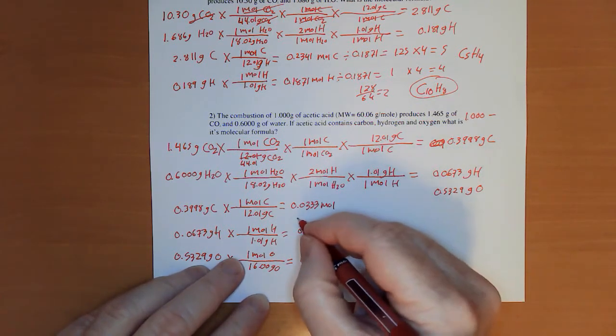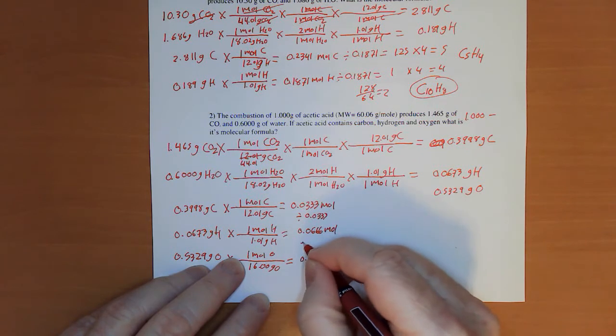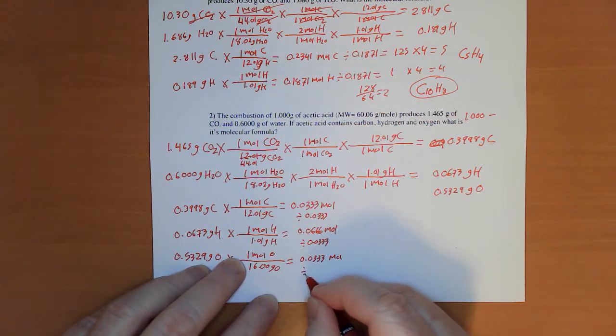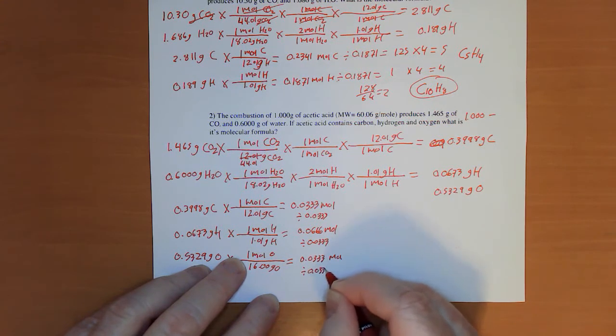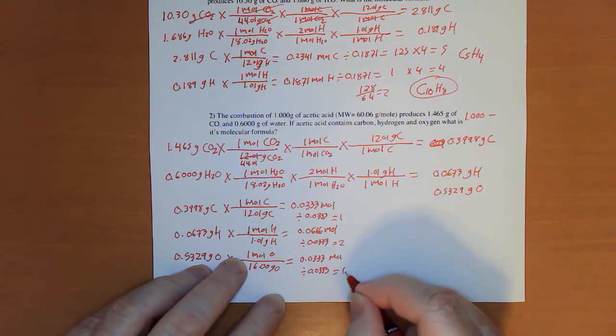Well, I'm recognizing that ratio. Divide by the smallest.